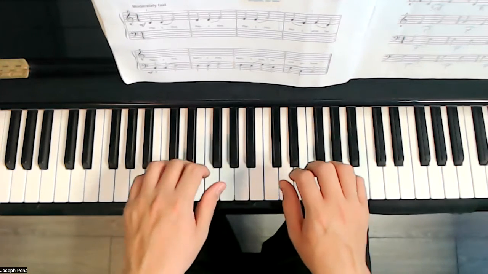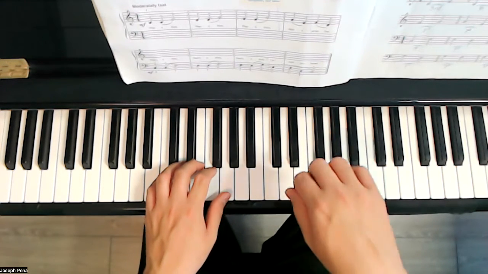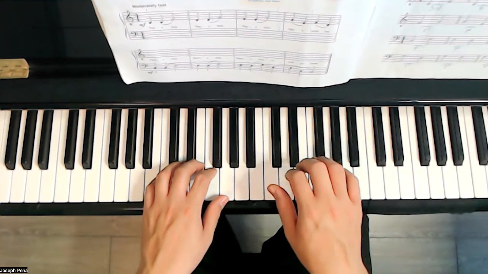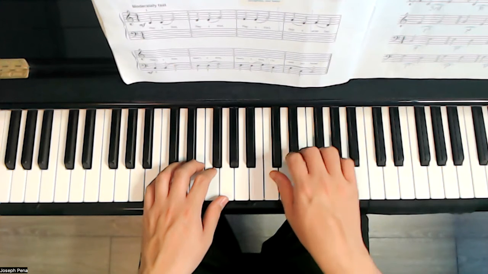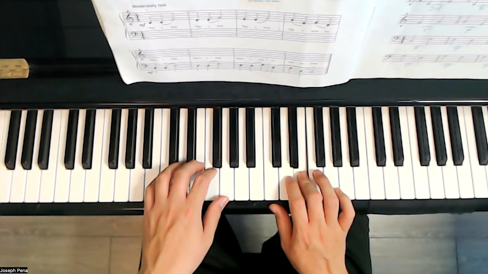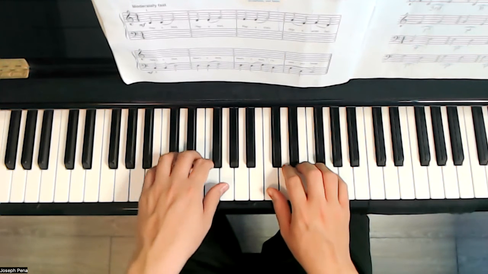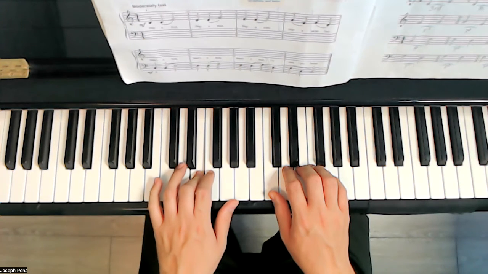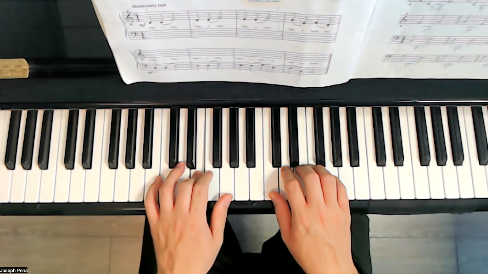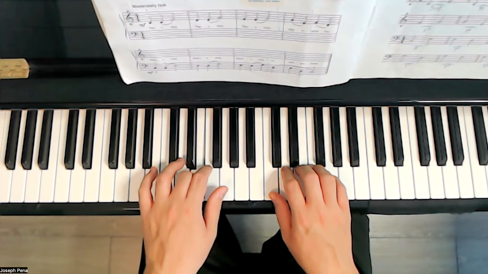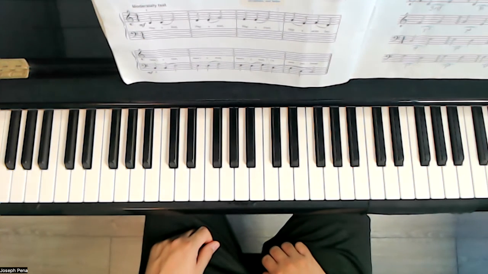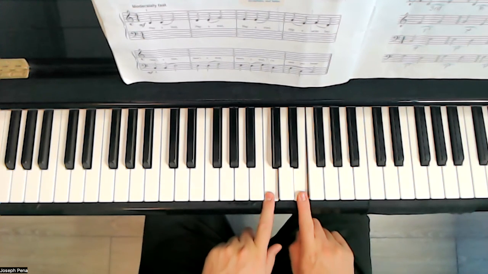Ready? 1, 2, 3, 4. Play a third. Skip a white key. Here's a third. And there you have it. The third interval, skipping a white key.